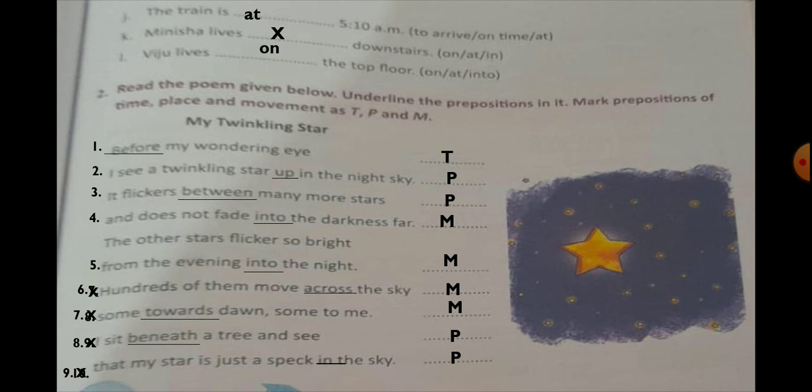Let's move to number K. Minisha lives dash downstairs. So let's find out the options. The options are on, at and in. But children, in this sentence, we don't require any prepositions. So we are going to put a cross on the dash. So your answer is Minisha lives downstairs. So in this blank you are going to put a cross, as we don't need any preposition.